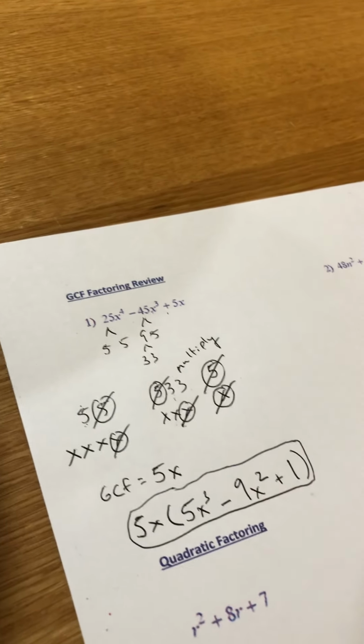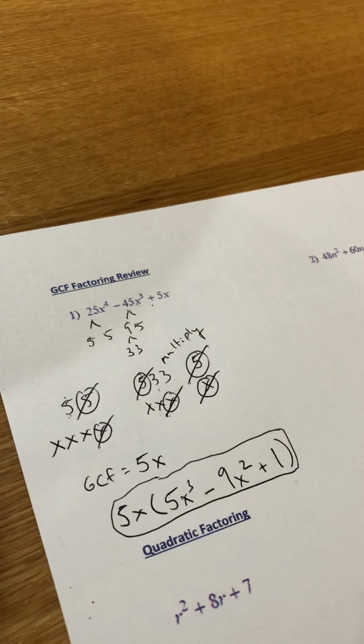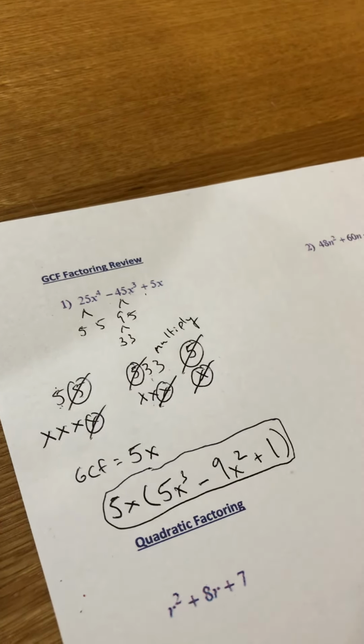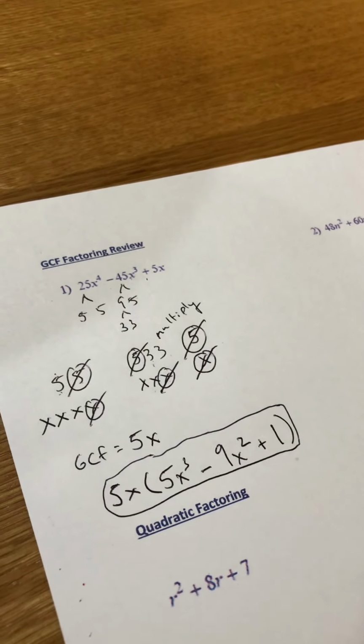Now would be a good time to pause the video if you want to try the second one on your own in a notebook, and then you can replay the video, but I'm going to go ahead and move on now. So let's look at the second one.